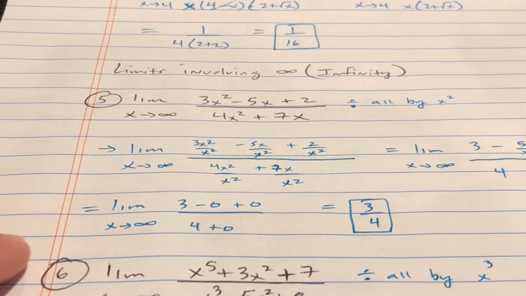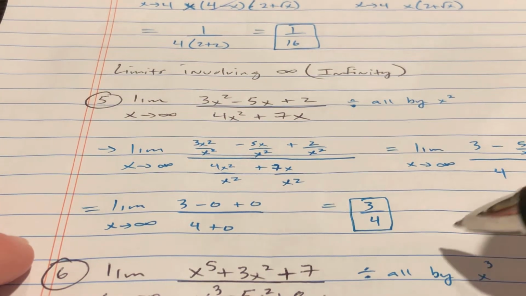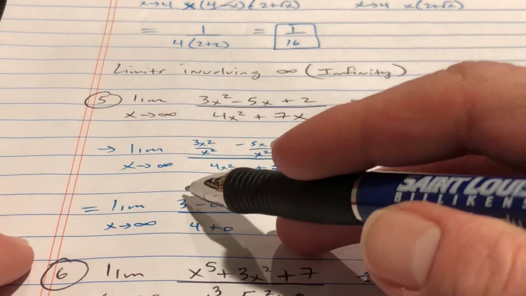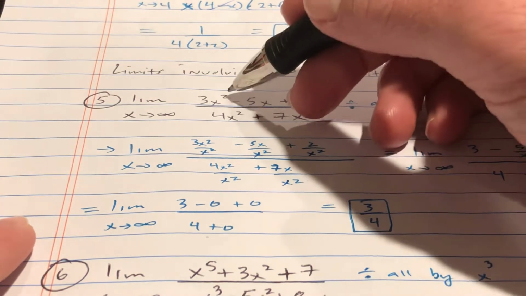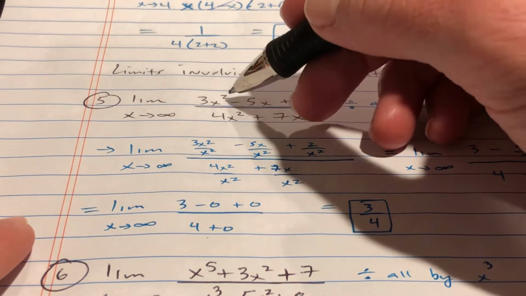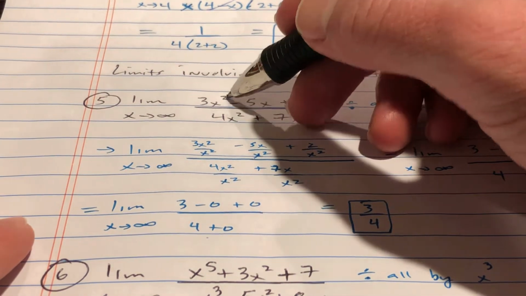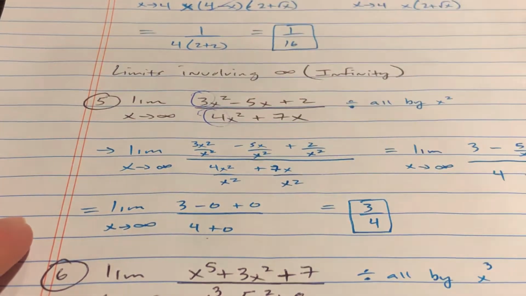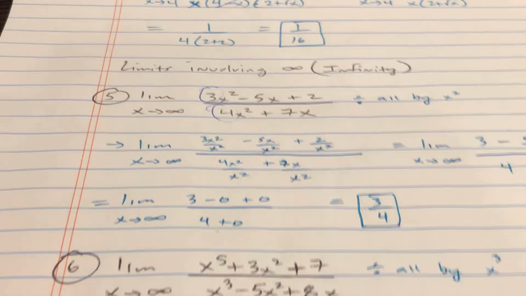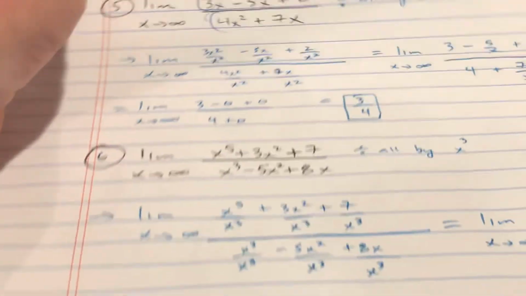So I'm left with 3/4. The limit as x goes to infinity of 3 over 4. Well, there's no x there, so it's going to be 3/4. Notice how you had the same highest power, and my answer was the ratio of the leading coefficients. That would be important. We'll talk about that in a second after we look at all 3 types.